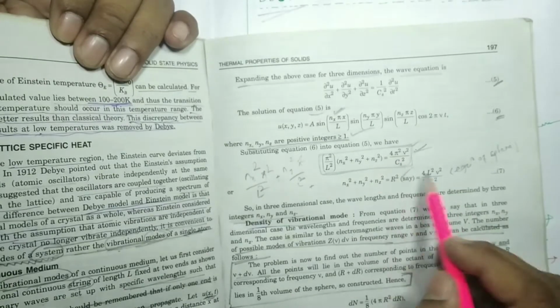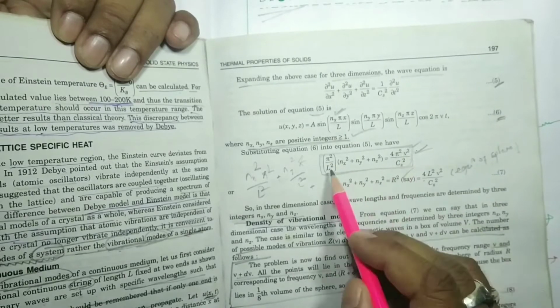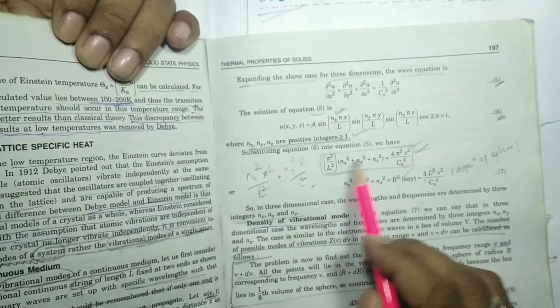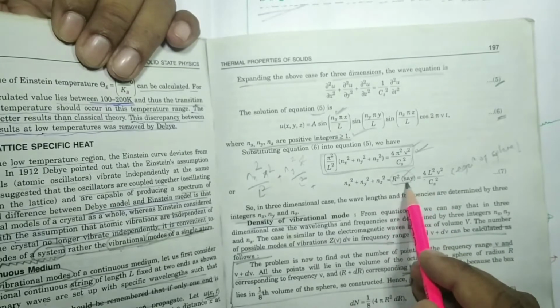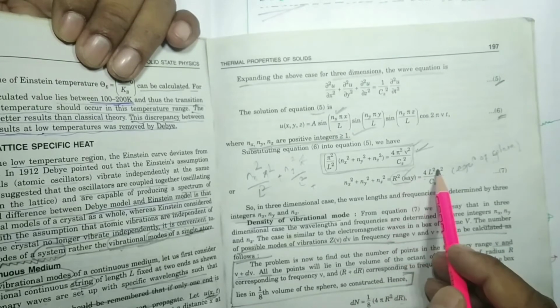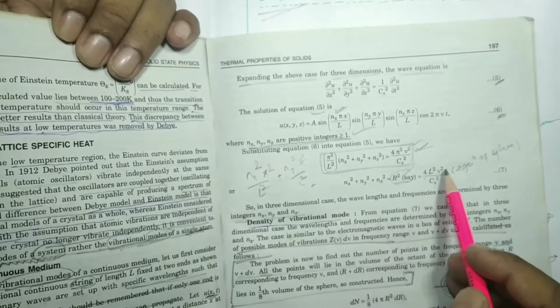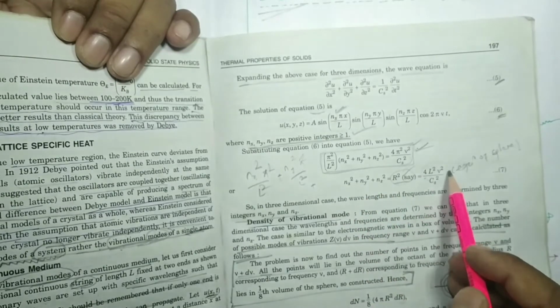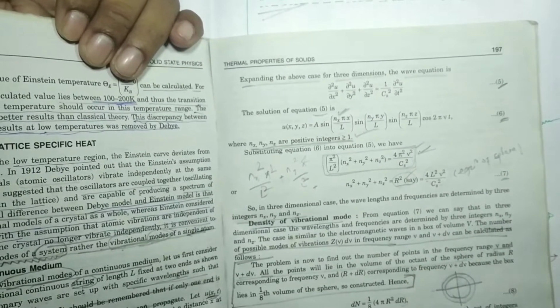It is equal to 4. You can see pi square got cancelled, so 4 L square mu square by c square. Let it be r square. First you write this one, then you write this one. So nx square plus ny square plus nz square is equal to this one, is equal to r square. Say, let's consider this as equation number 7.